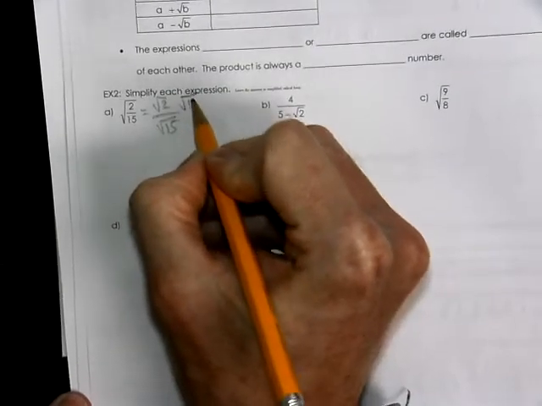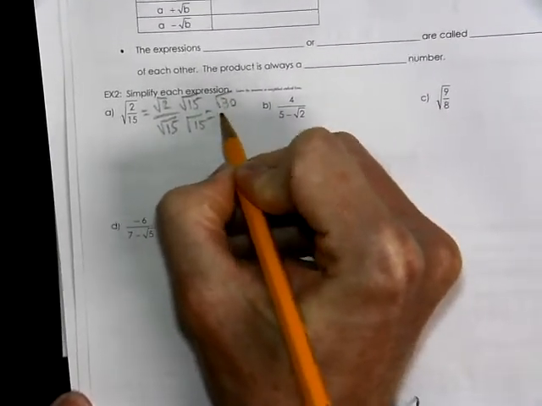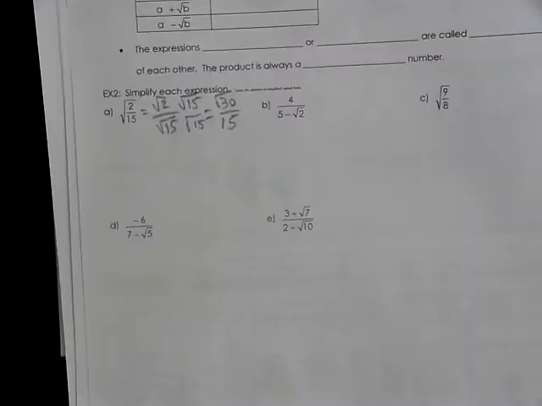So I'm going to multiply by the square root of 15 over the square root of 15. That's the square root of 30 over 15, because root 15 times root 15 gives you 15. It's really 225, and the square root of 225 is 15, but you can go right to the 15.